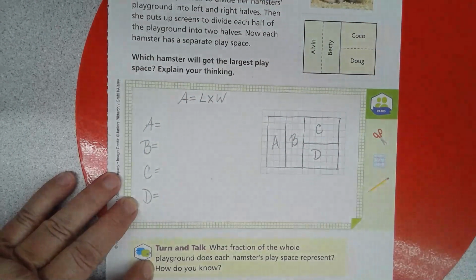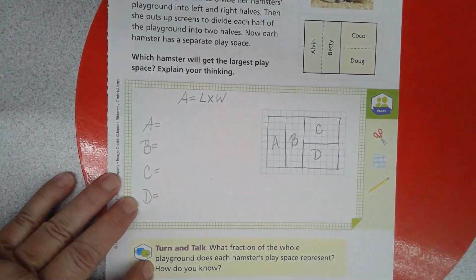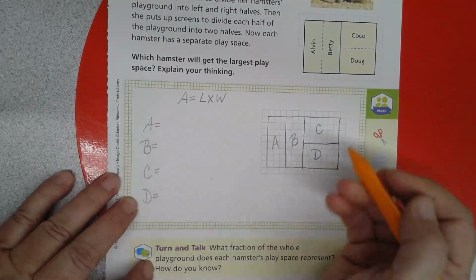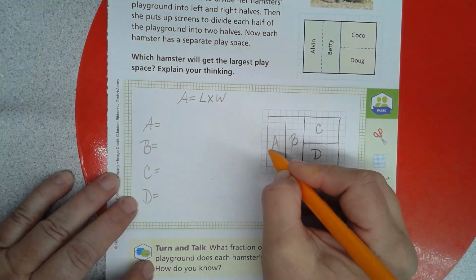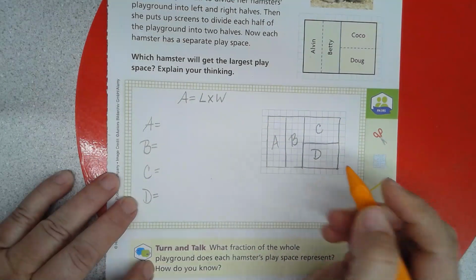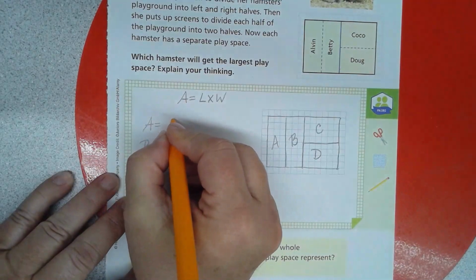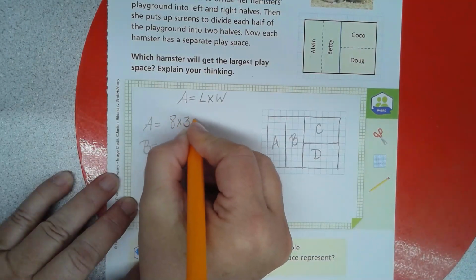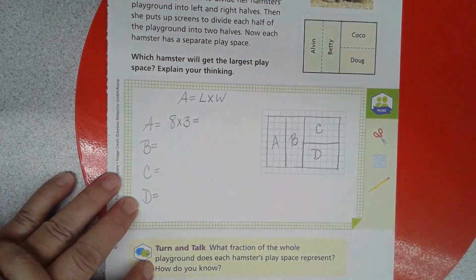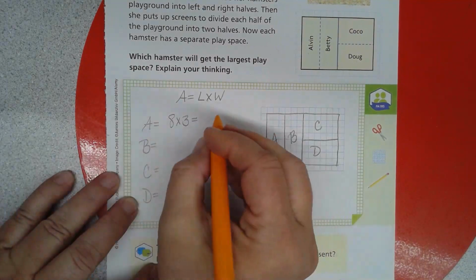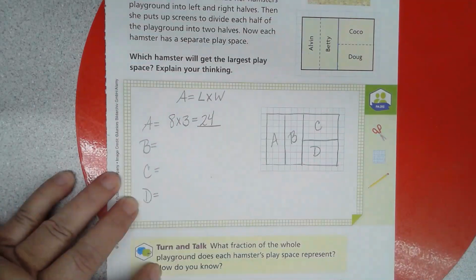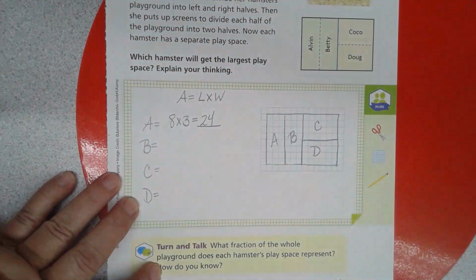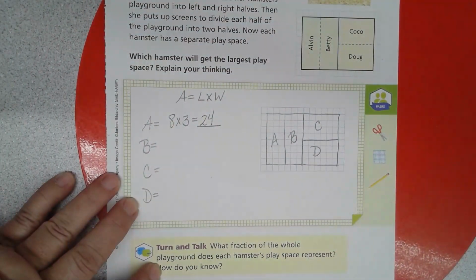Don't forget, our formula to find area is area equals length times width. So, for Alvin here, we have a 1, 2, 3, 4, 5, 6, 7, 8 by 3. So we have 8 times 3. Look at there, we're back to multiplication. Don't forget those facts. 8 times 3 is, yep, 24. So, Alvin has 24 square units.